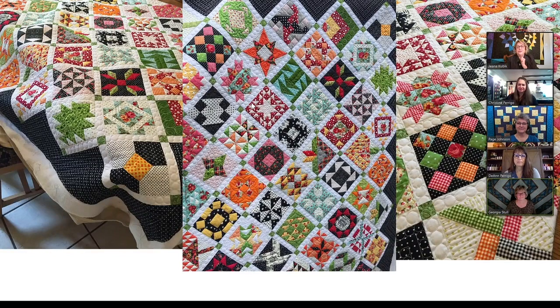And this quilt had so much going on that I used the borders and the sashing to help bring out some of the internal elements.